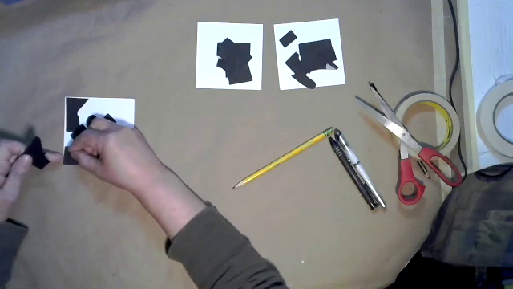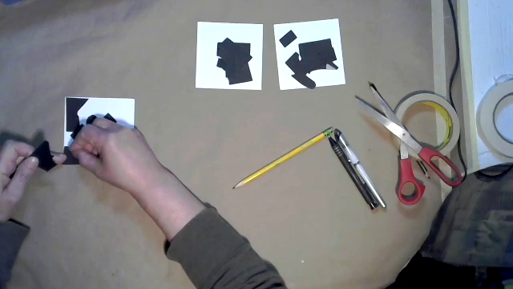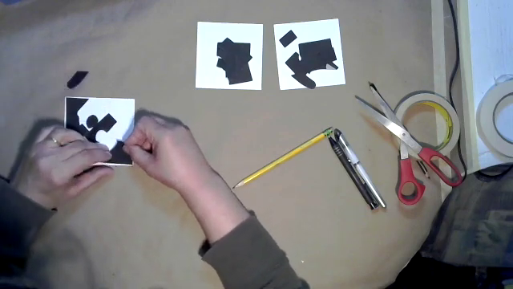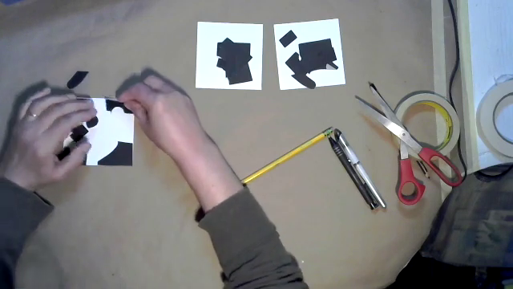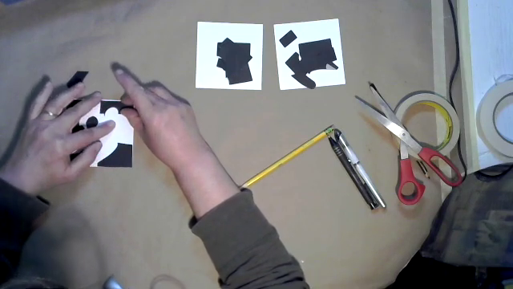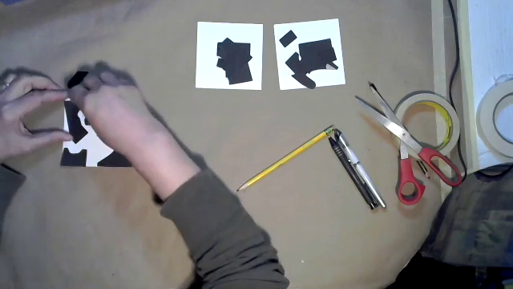And probably the easiest thing to do first is to put these straight edges on the outside, because that starts to frame our shape right there, like that. Now, you don't want to overlap. You want to have the same amount of material on each.